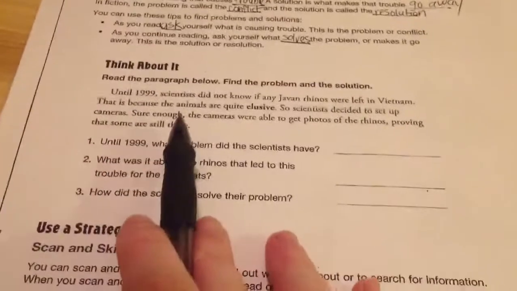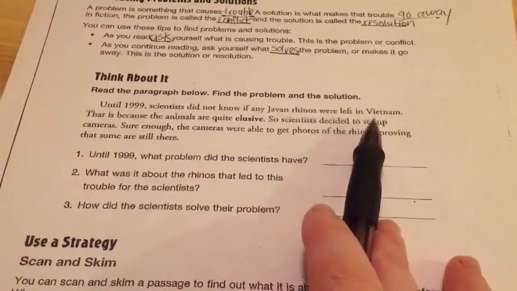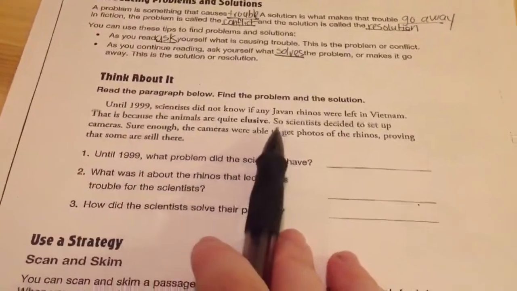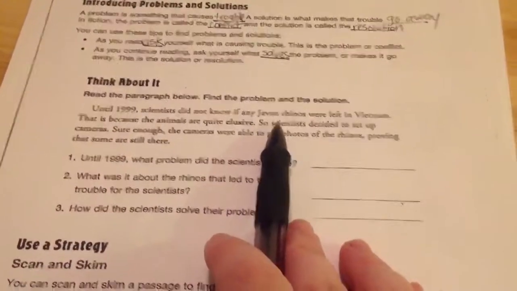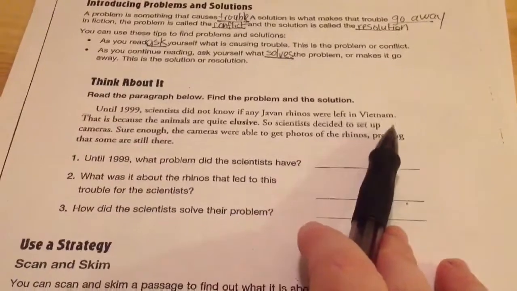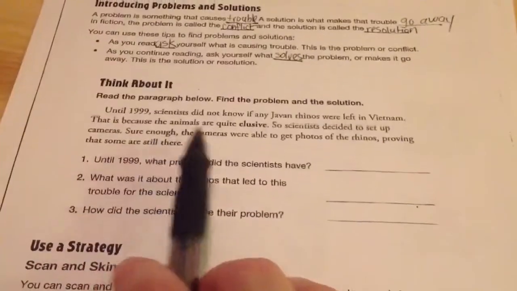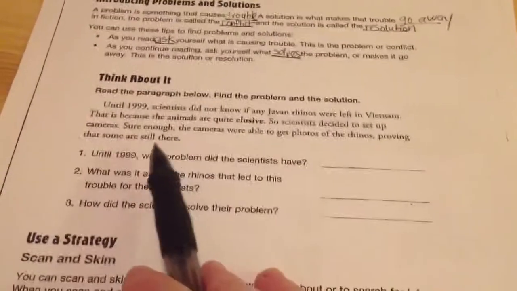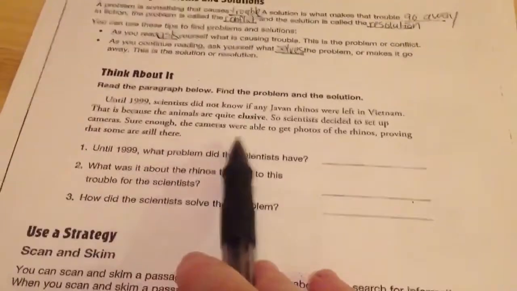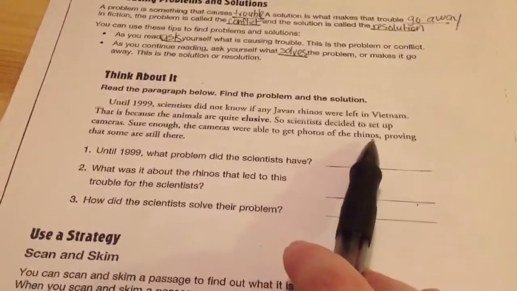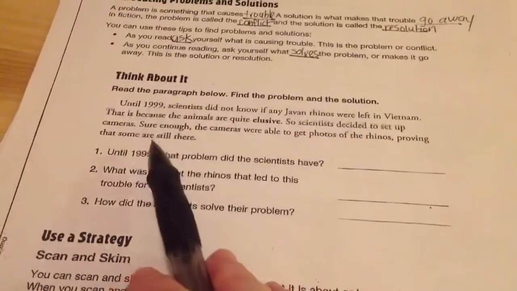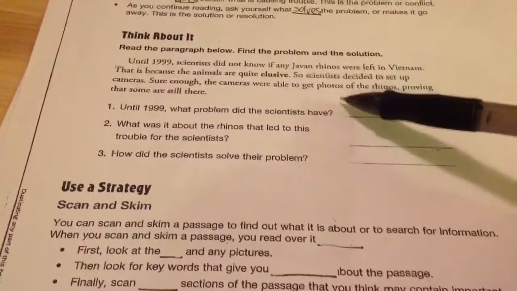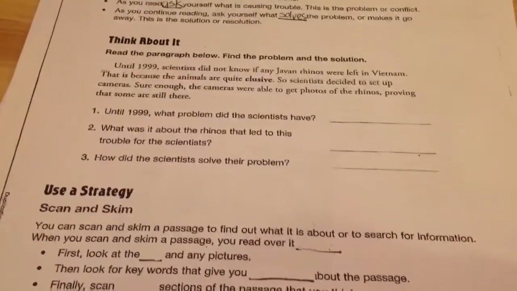Let's think about it. Read the paragraph below, find the problem and the solution. Until 1999, scientists did not know if any Javan rhinos were left in Vietnam. That is because the animals are quite elusive. So scientists decided to set up cameras. Sure enough, the cameras were able to get photos of the rhinos, proving that some are still there. Number 1, until 1999, what problem did scientists have?